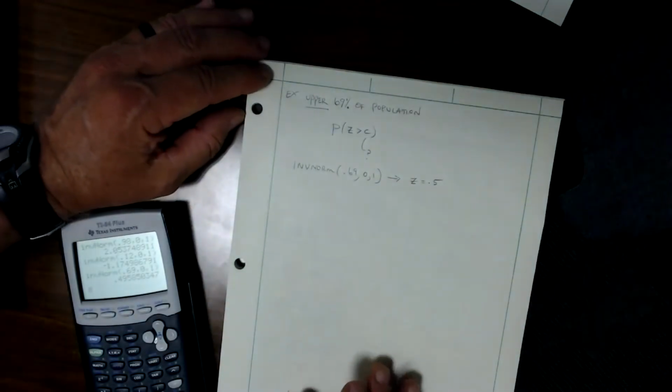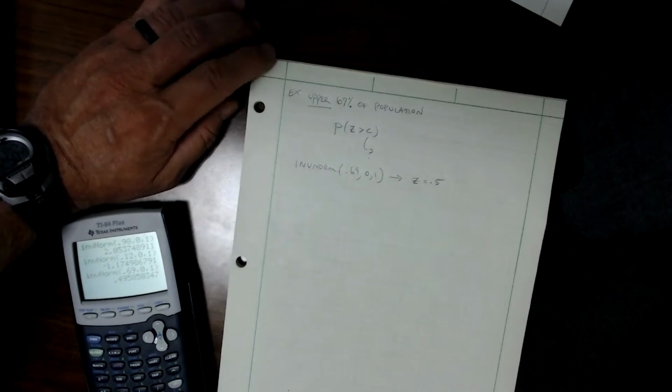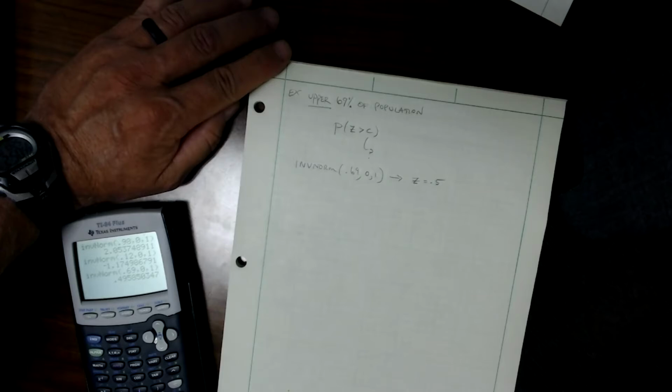If you got this, you should know that's wrong. Why should you know that's wrong? Again, in my opinion, it's mainly because of drawing pictures.